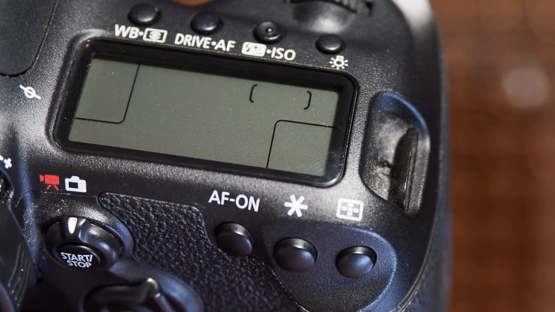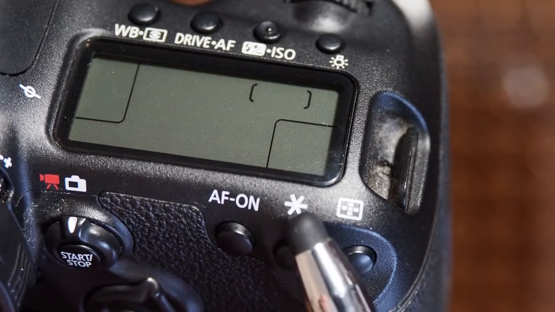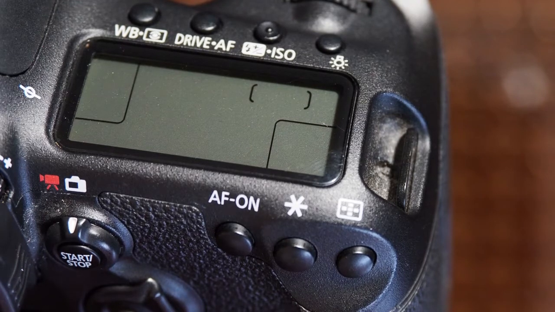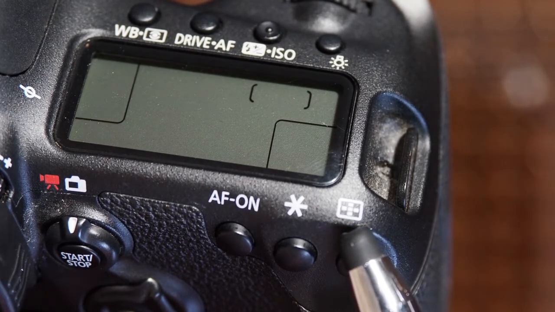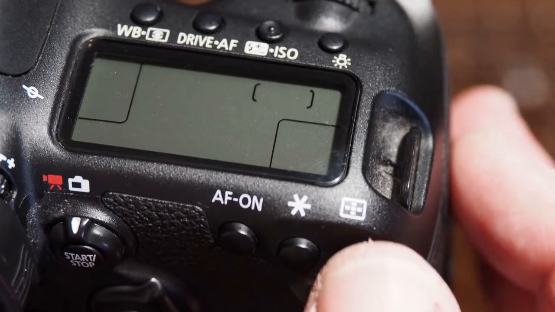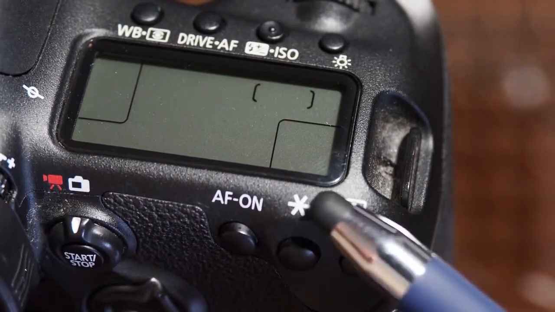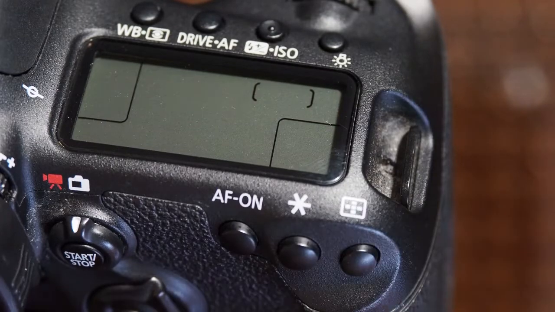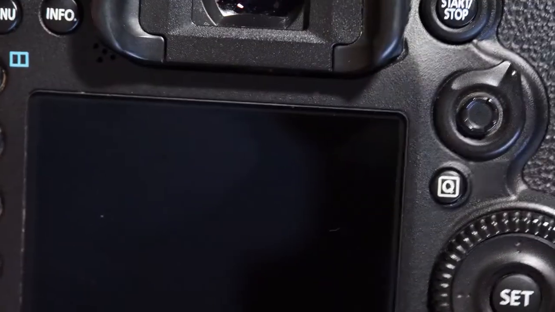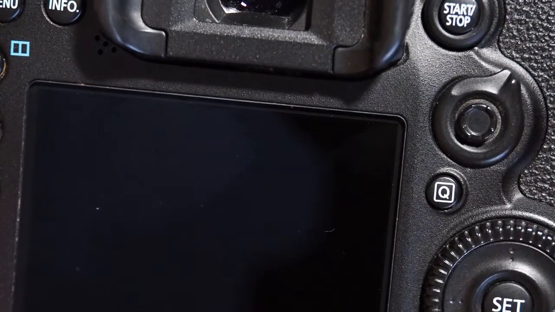The center star button is a customizable button again, so that you can change it to do various things. The next button to the left is the button which you use to change your focus points. So remember the little square on the top with a little grid in it. If I'm going to lay it down so that you can see what it's doing on the back screen, etc.